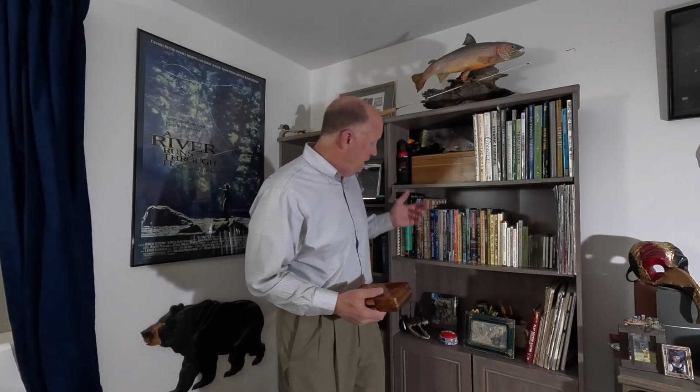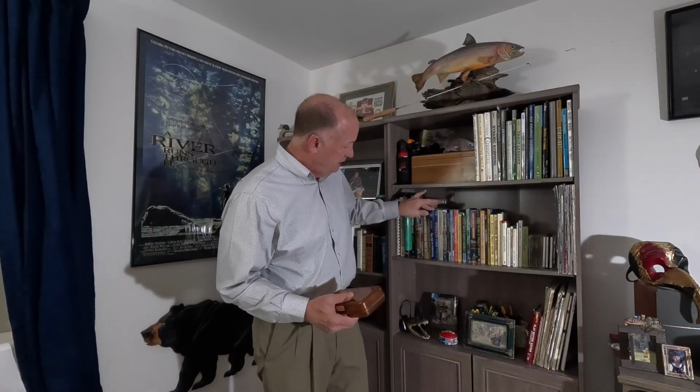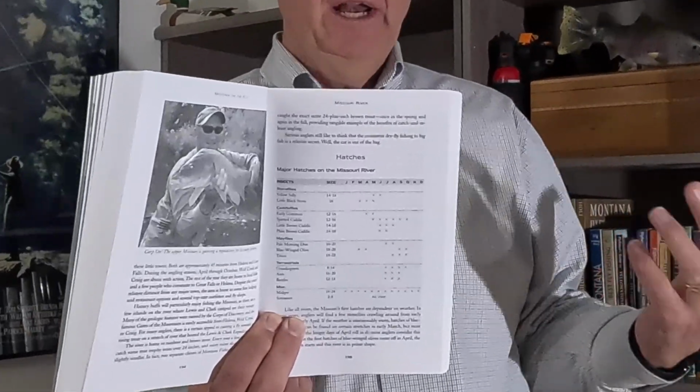So for me, the first thing that I do, I like guidebooks. So I start with guidebooks. I've got plenty of guidebooks. And if you grab a guidebook, any one of them, it's going to have a section that shows what flies work for any given section. So I'll go to those books and I'll look at them and find out what flies they're using. If you look here, you can see columns that tell you what flies to use on any given river.